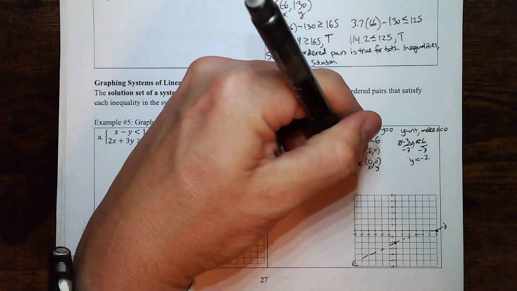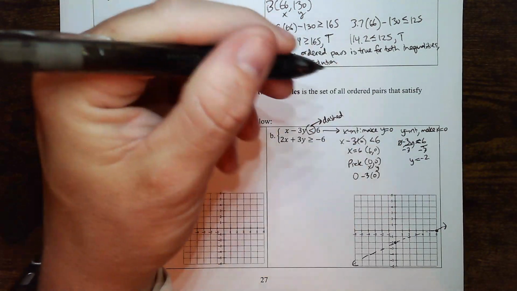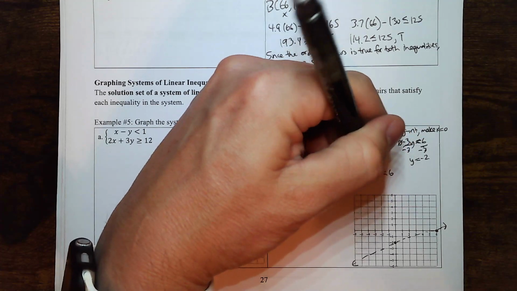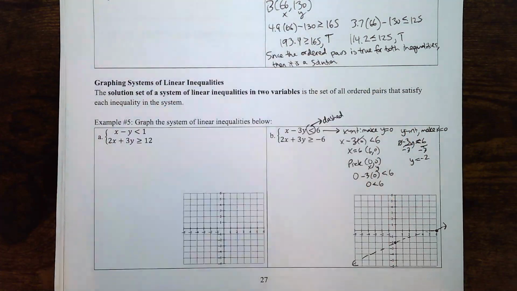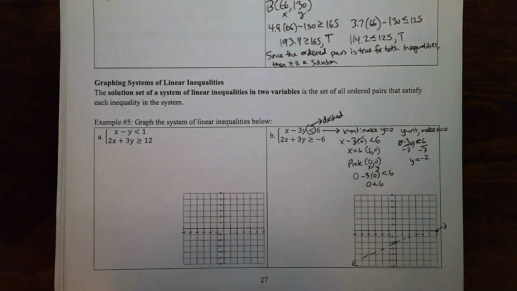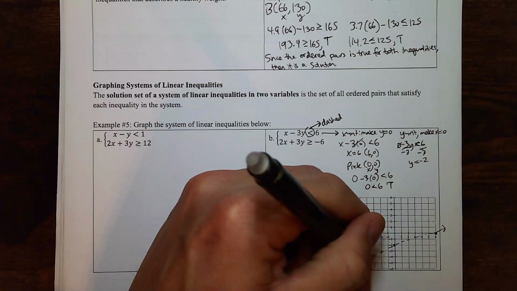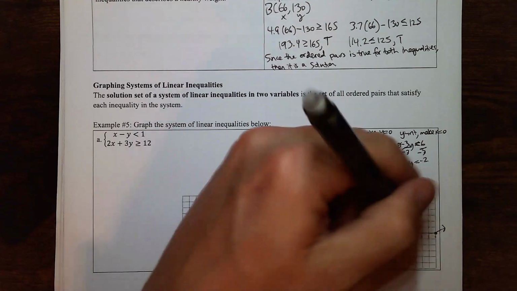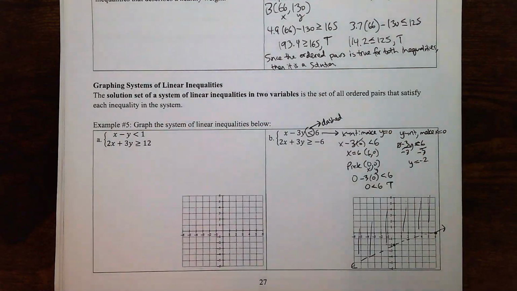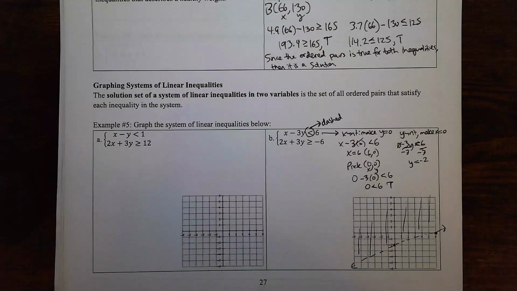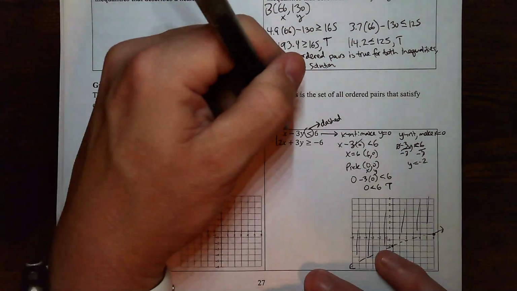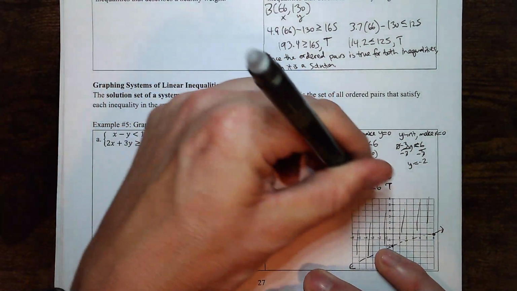So 0 minus 3 times 0 is less than 6. Is 0 less than 6? 0 is less than 6. That's true. So I'm going to shade towards 0, 0, so it'd be shaded above. I'm going to very lightly shade, because I'll explain where I'm going here in a moment. All right, so this one's all over here.